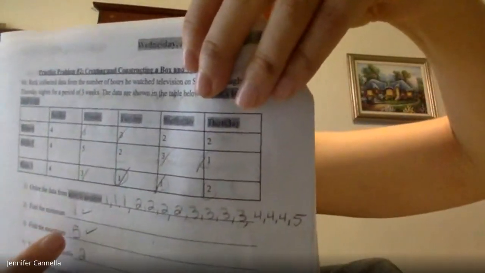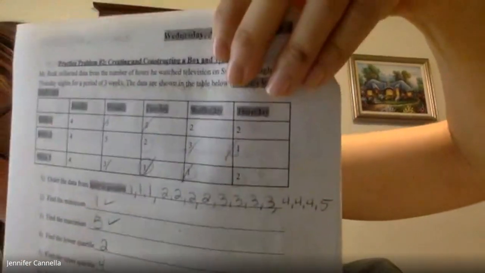Jazzy, now that we got the least to greatest, we're going to find the minimum and the maximum, and then we're going to hop to number 6, okay? And then we go do the other ones, remember? All right. So the minimum is 1 and the maximum is 5.